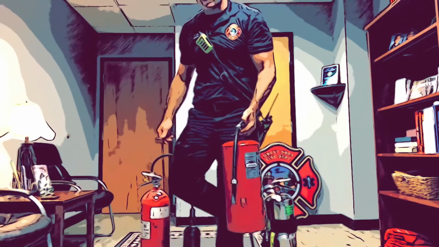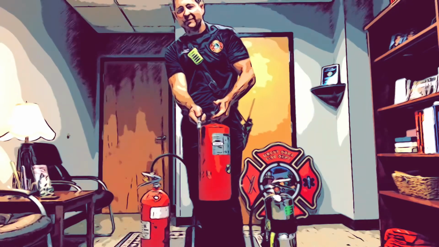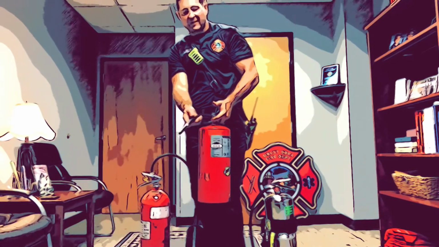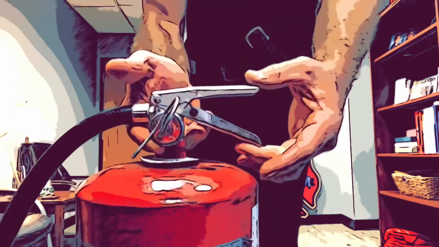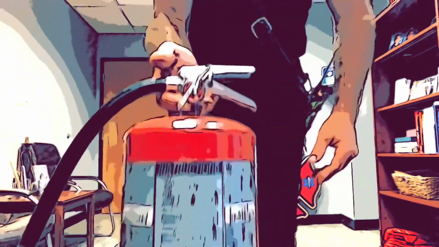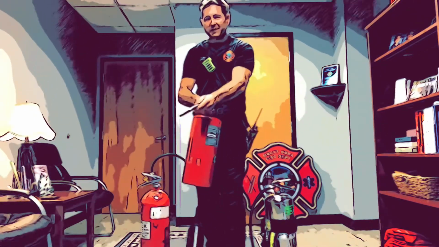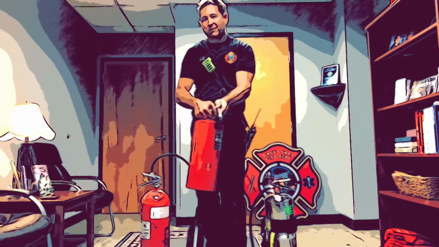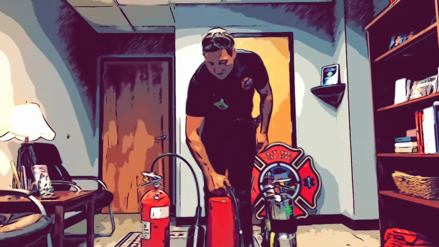A is aim the extinguisher at the base of the fire. S refers to squeezing the handle, and the other S is sweep, sweeping the nozzle back and forth across the fire in order to achieve coverage and extinguishment. PASS: pull, aim, squeeze, sweep.